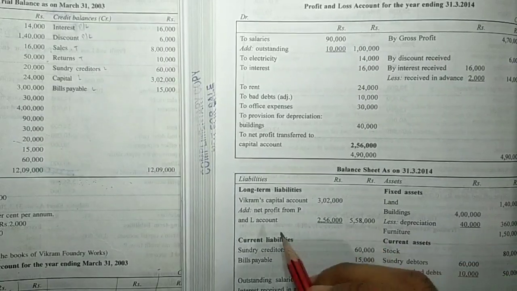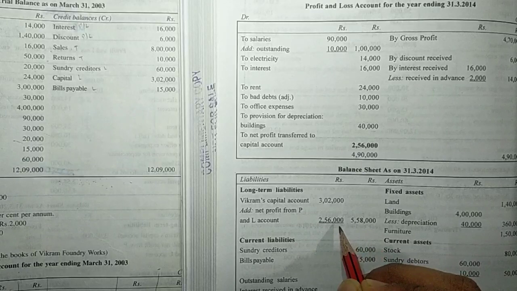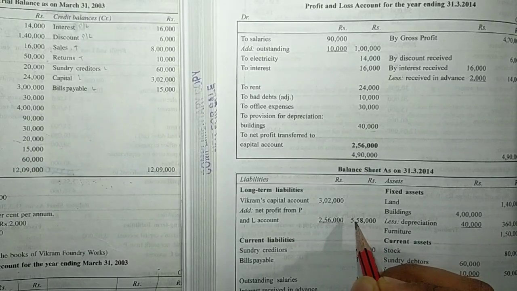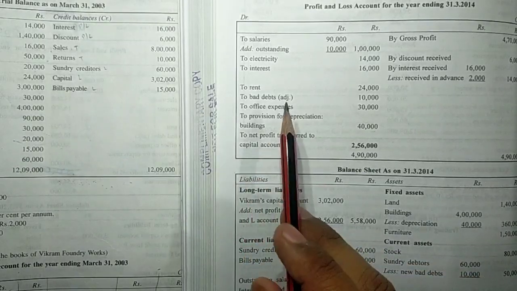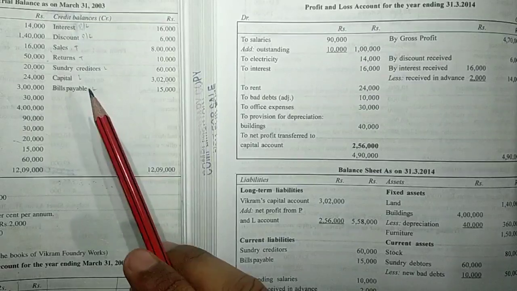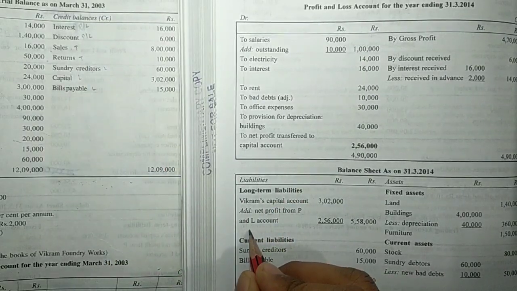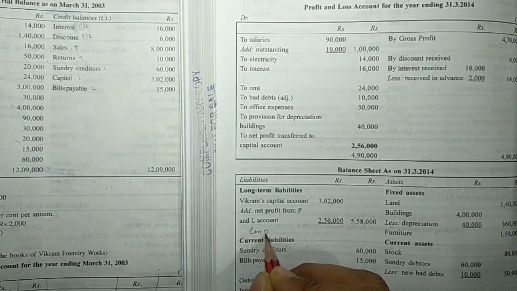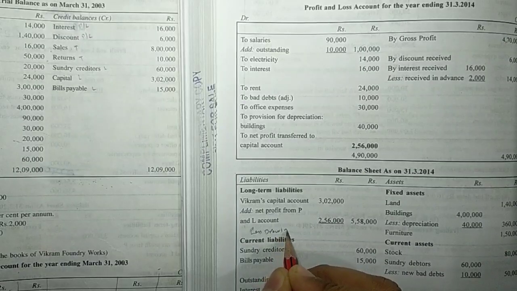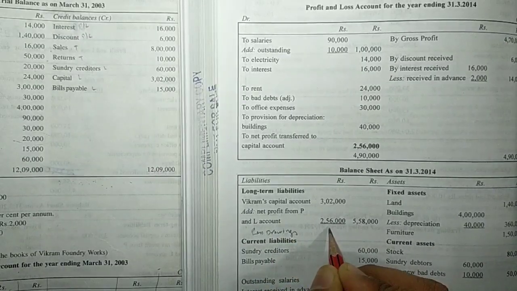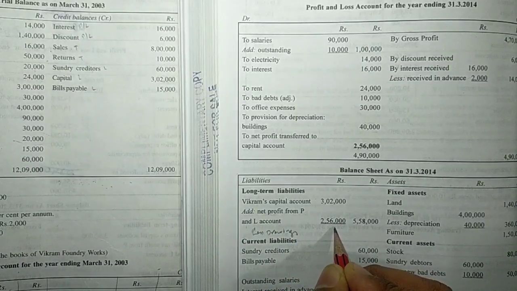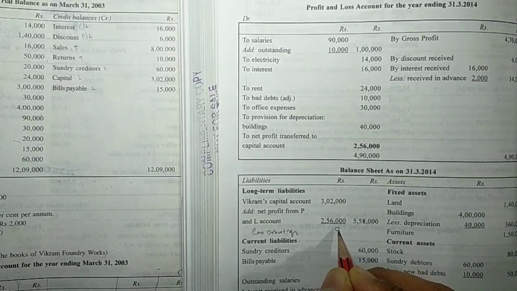But don't directly write it in the outer column. You have to check if there are any drawings in the problem. If any drawings are given, the process is: less drawings, whatever the drawings are. If drawings are mentioned, you mention them, or else you mention 0.